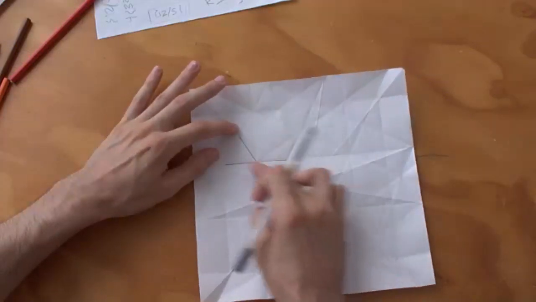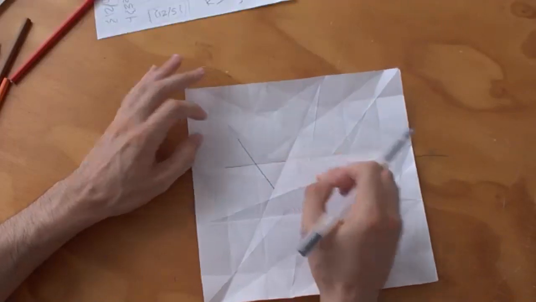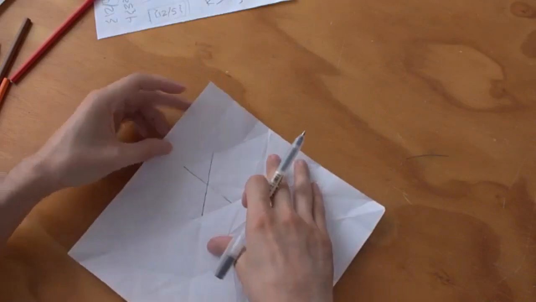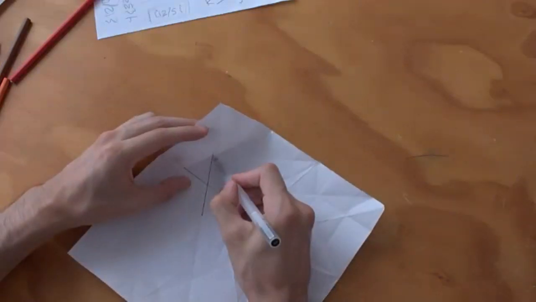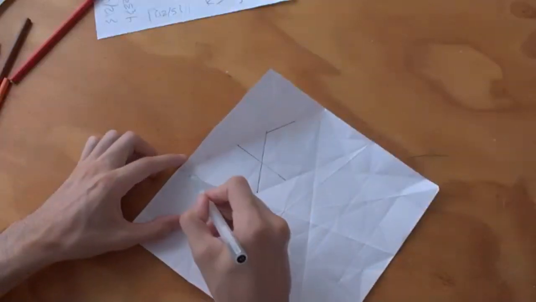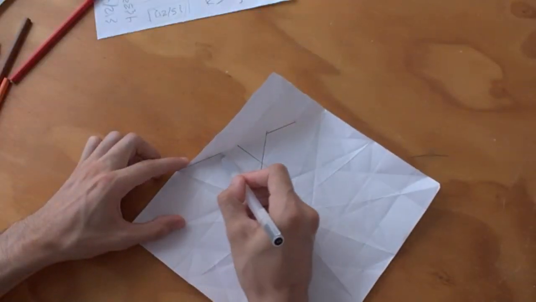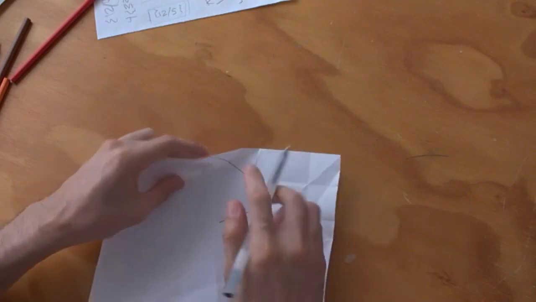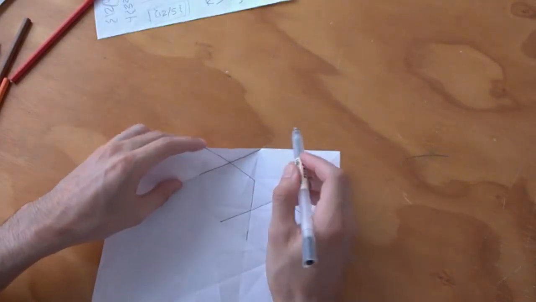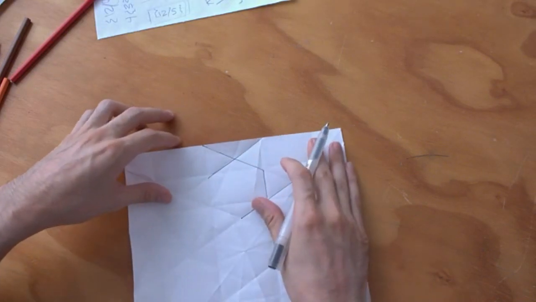Like this hourglass sort of shape. We can also then just do this one where it goes here for there. And this one is actually going to be another full hourglass shape. It's going to go full.